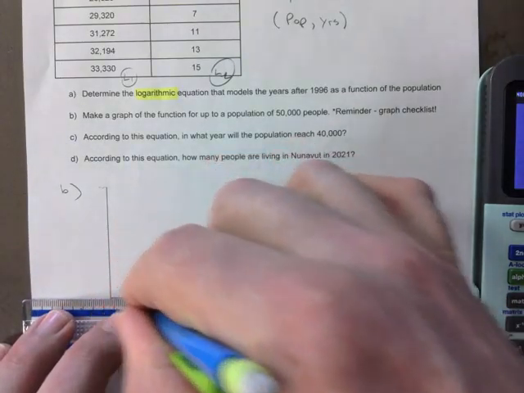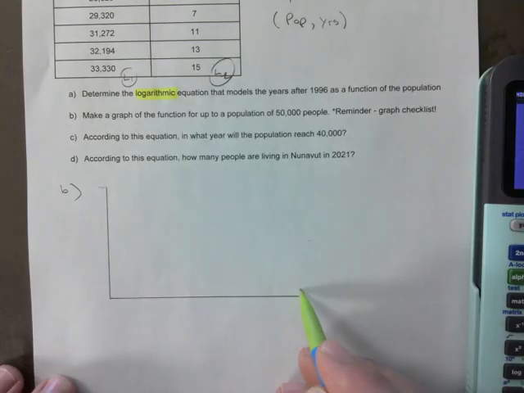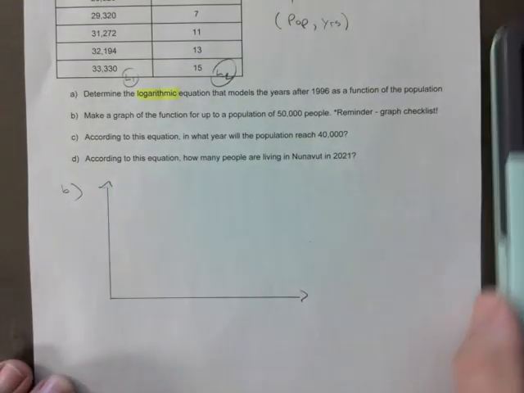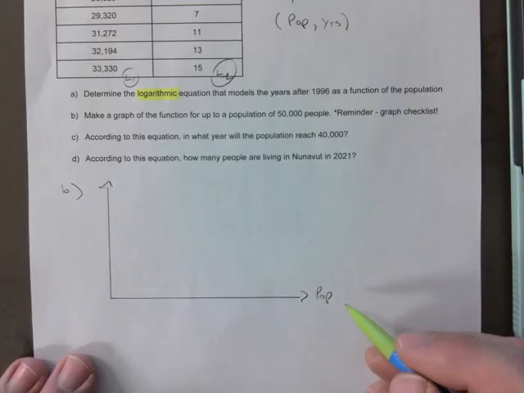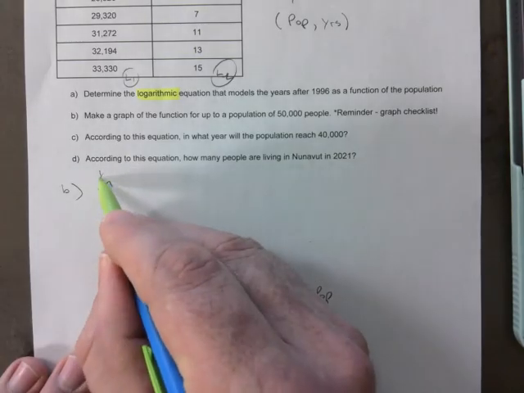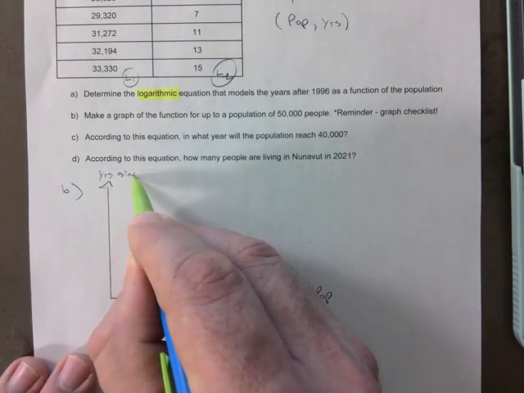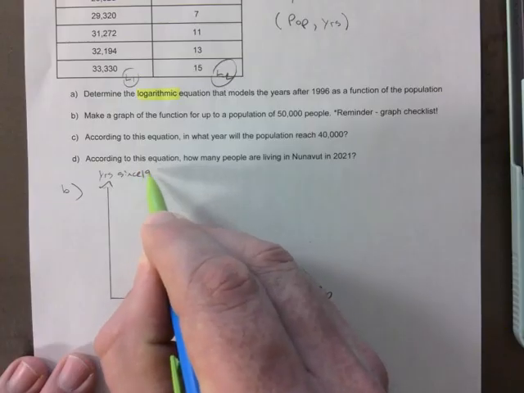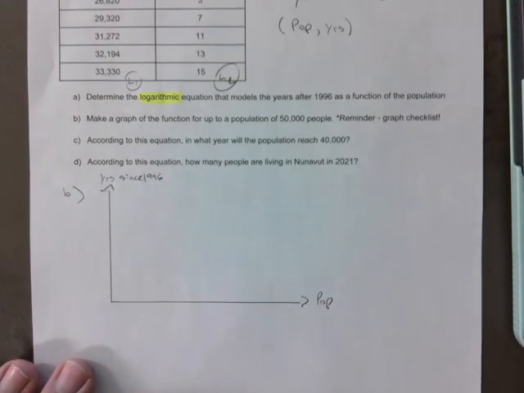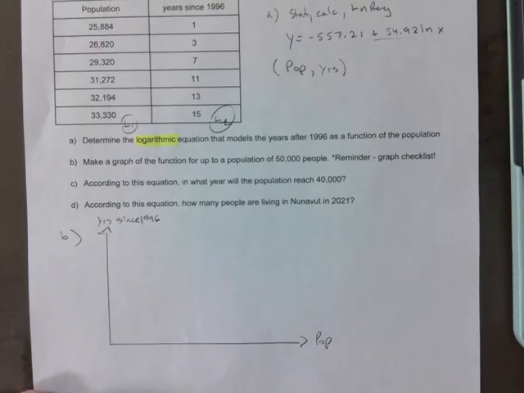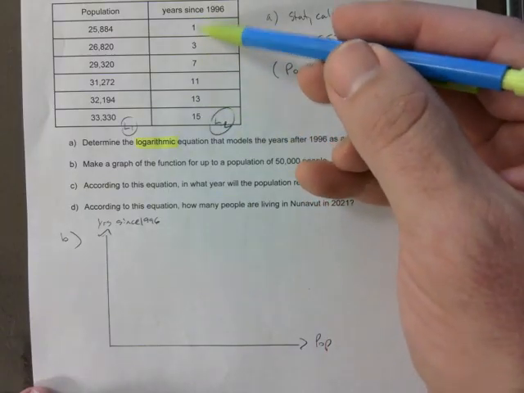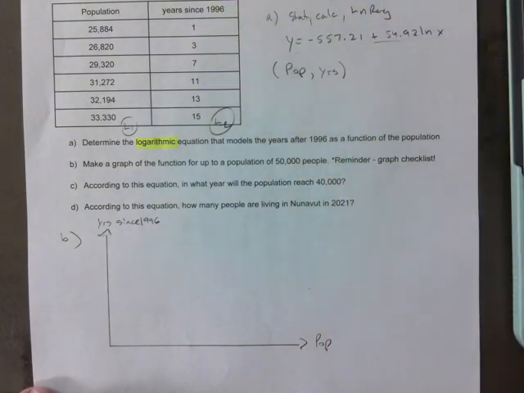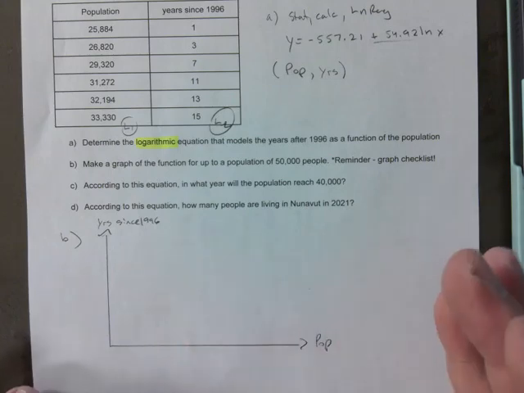And normally the exam gives you a grid. So that's nice. So just remember the labeling part. So this would be population, and this would be years since 1996. So that's important to note, that we're actually going to be able to get the exact year, not just the number of years, if they ask us for it. So 50,000, how do I graph this?